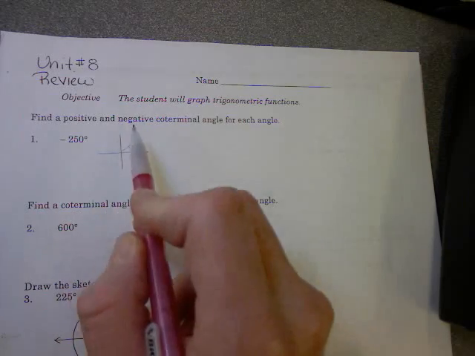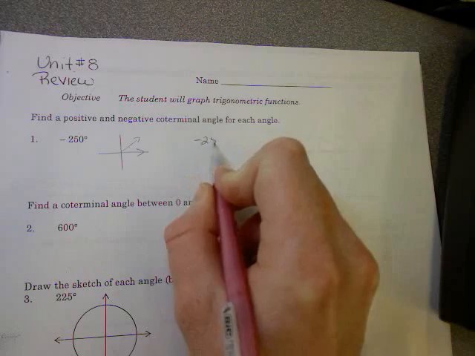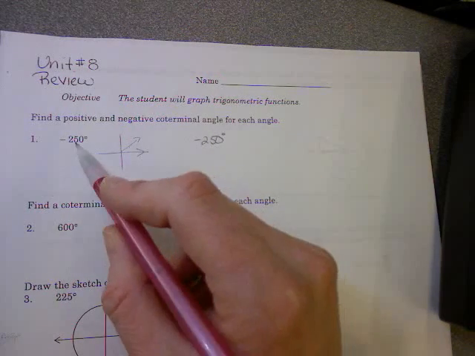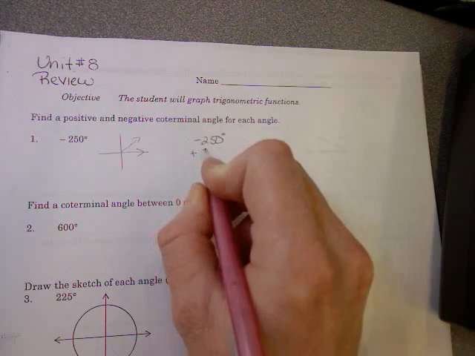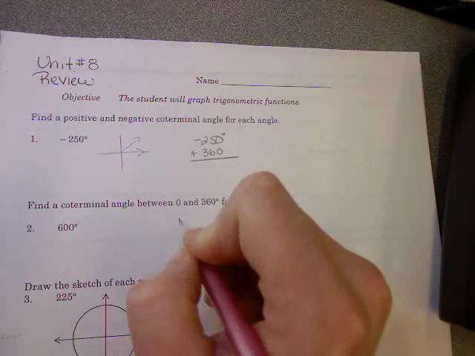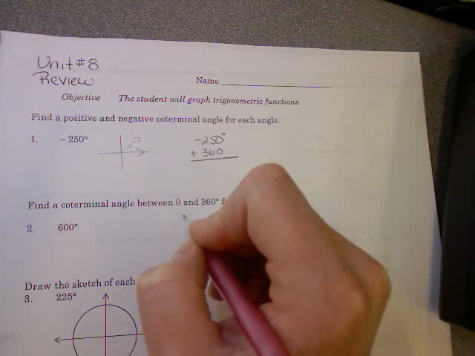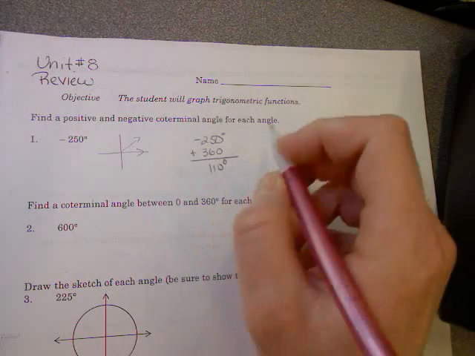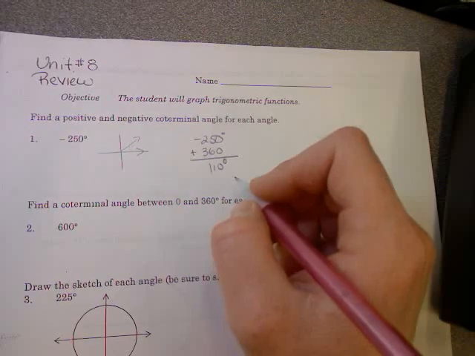Okay, well, negative 250 degrees, to get back to negative 250 degrees, you need to add one rotation of a circle around there. So we're going to add one rotation, which is 360 degrees. So negative 250 plus 360 is 110 degrees. So since 110 is positive, that will give us a positive coterminal angle.